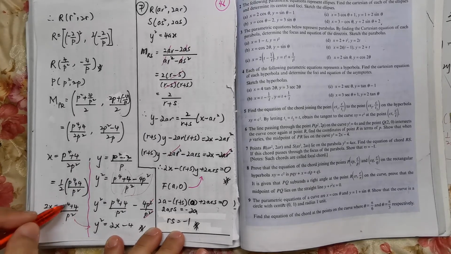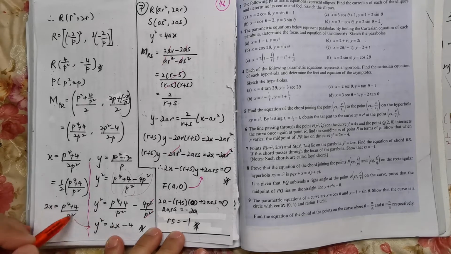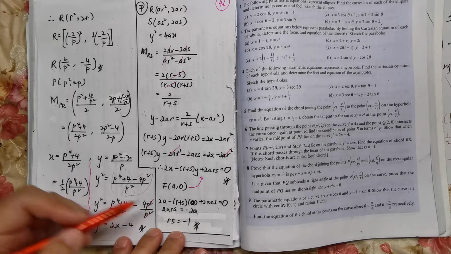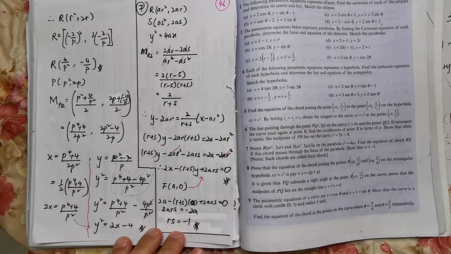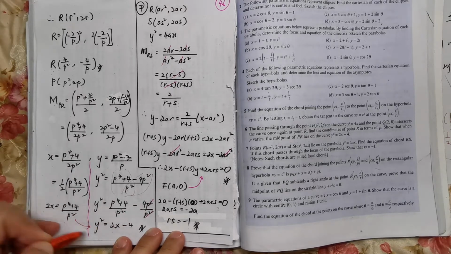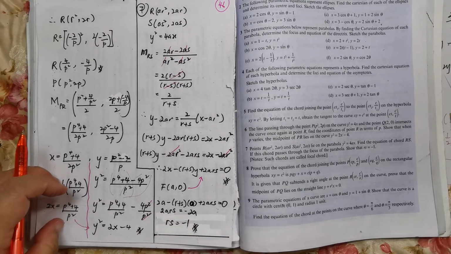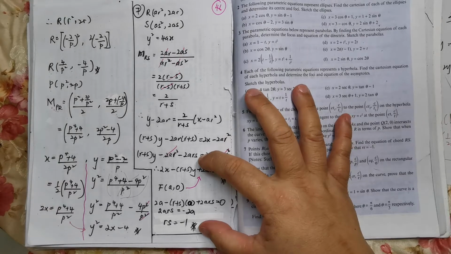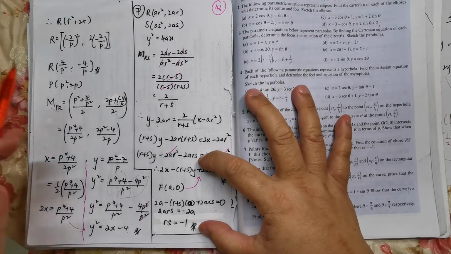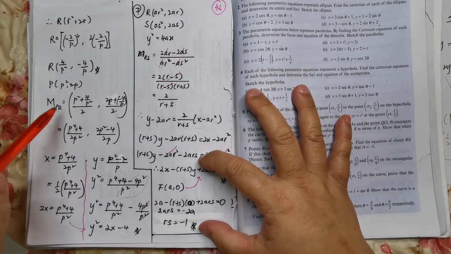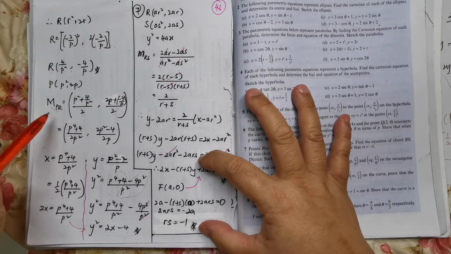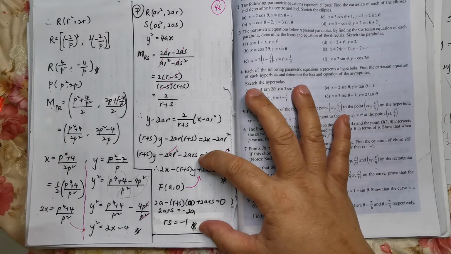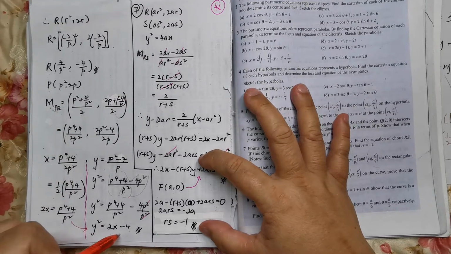See, this p power 4 plus 4 over p square, same. So this is actually equals to 2x. This one, p square over p square, simply minus 4. So you see, you get a parabola equation. This is the locus for point M, which is the midpoint of PR. So when P and R change position, M also moves and changes position, and M moves following this locus.